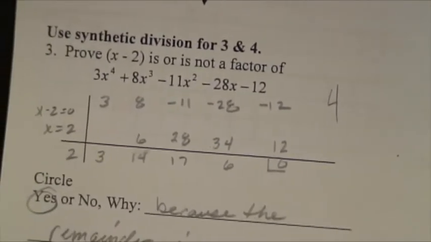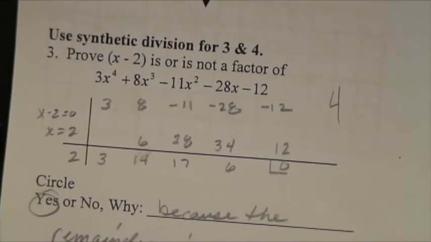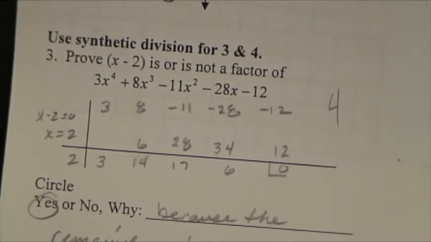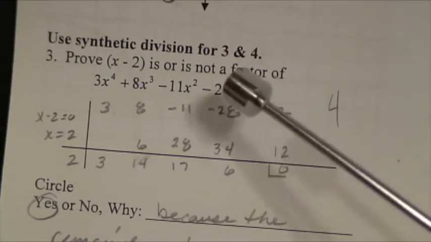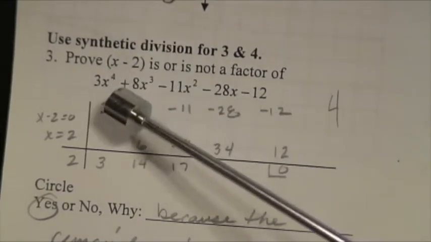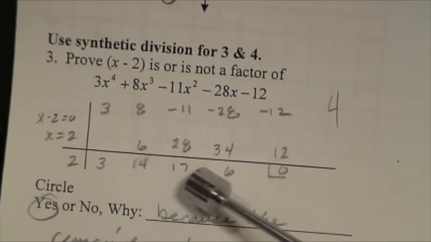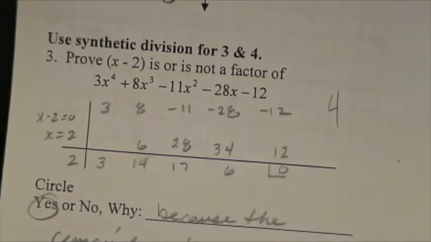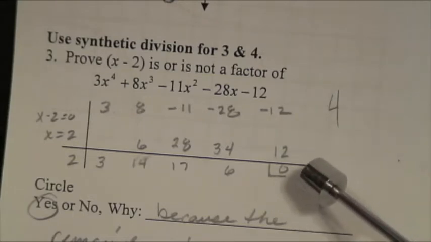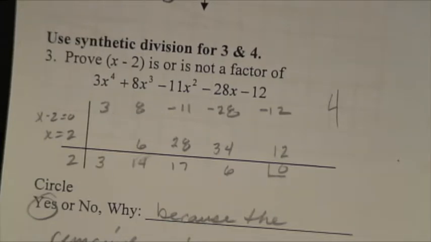Number 3. Prove that x minus 2 is or is not a factor of that function. So again, what we want to do is we want to solve this for x. X minus 2 is equal to 2. We're going to run 2 through the synthetic division table, drop down to 3, multiply by 2 is 6, plus 8 is 14, times 2 is 28, plus a negative 11 is 17, times 2 is 34, plus a negative 28 is 6, times 2 is 12, minus 12 is 0. So because your remainder is 0, yes, it is a factor. That was our remainder theorem we had talked about.